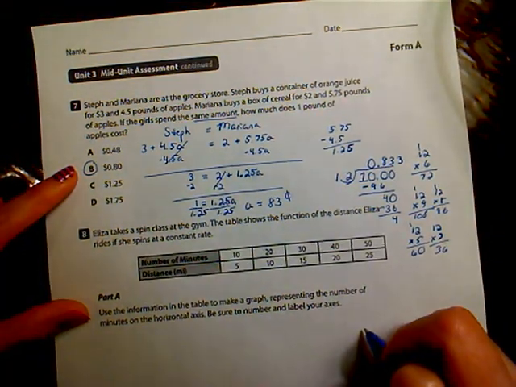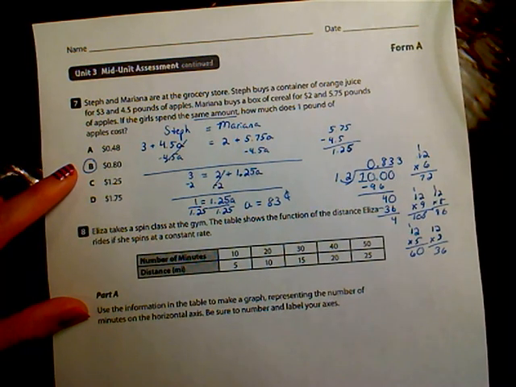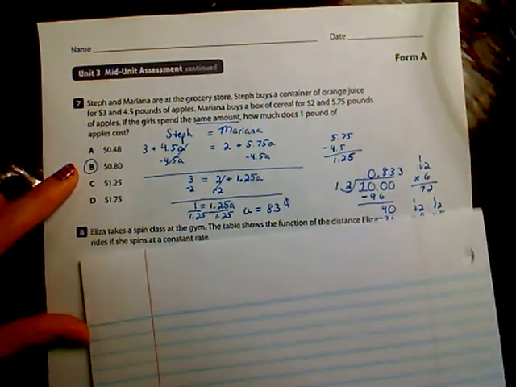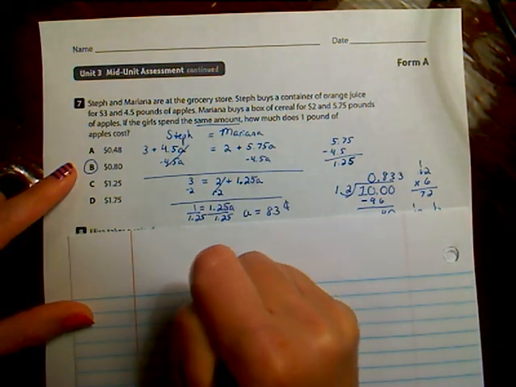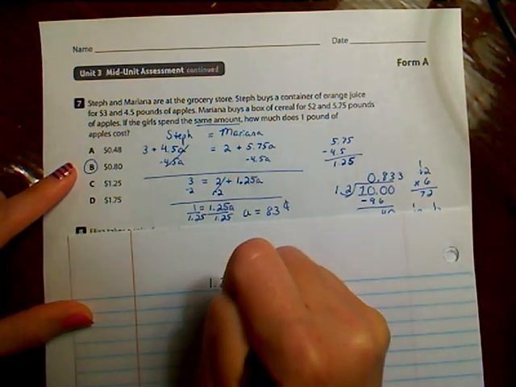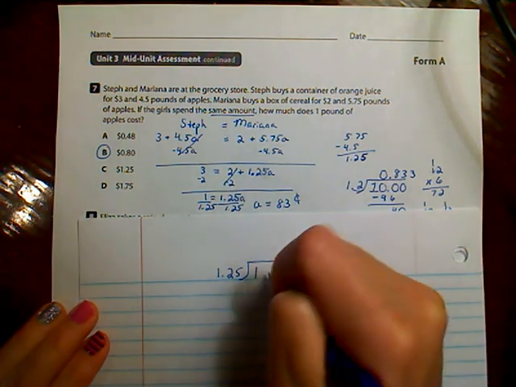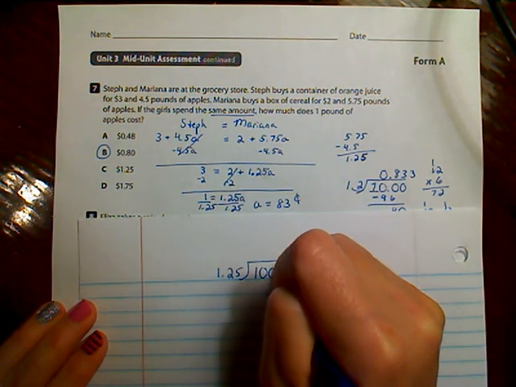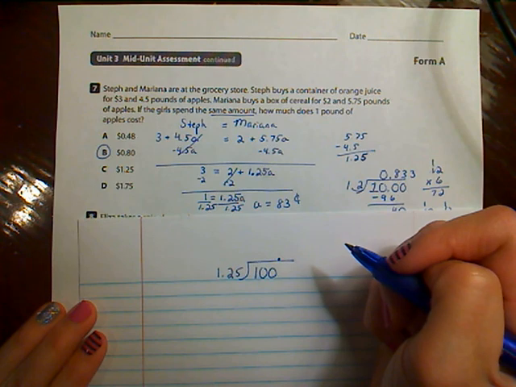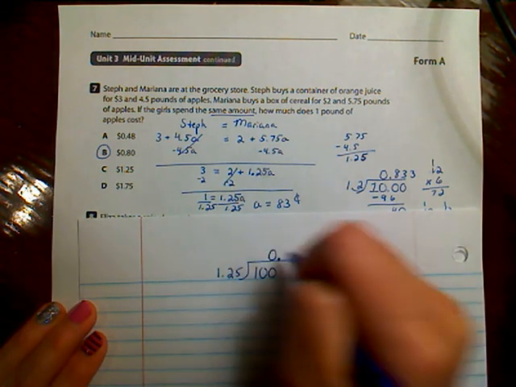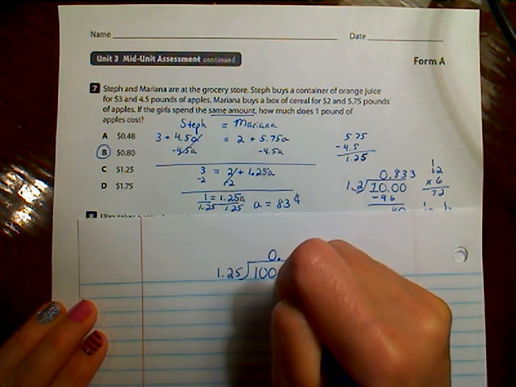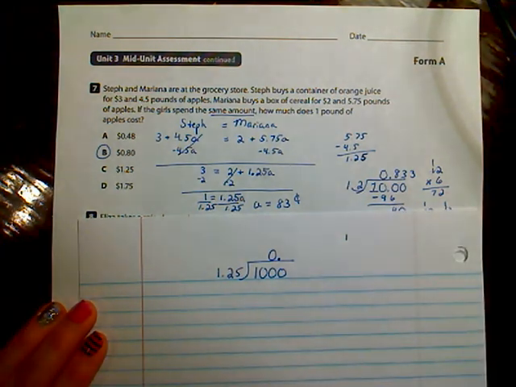So, grab my scrap paper. So 1.25 into 1. That means I've got to move it over 2 places. 1.25 does not go into 100. How many times will it go into 1,000?